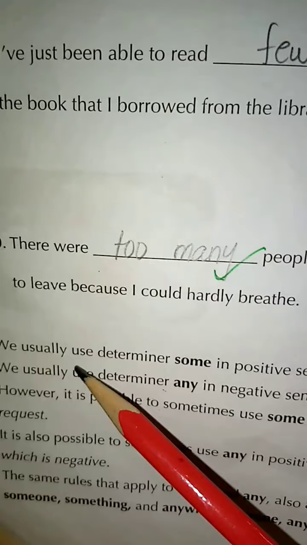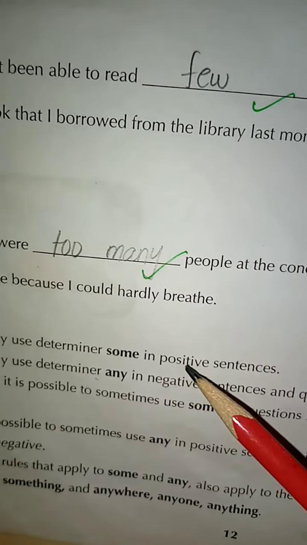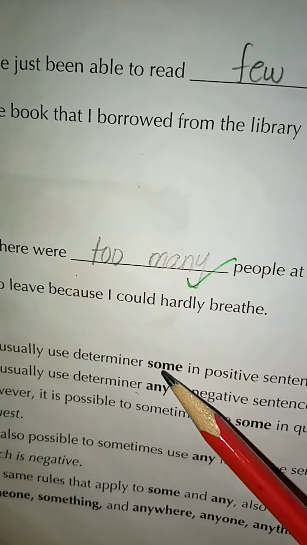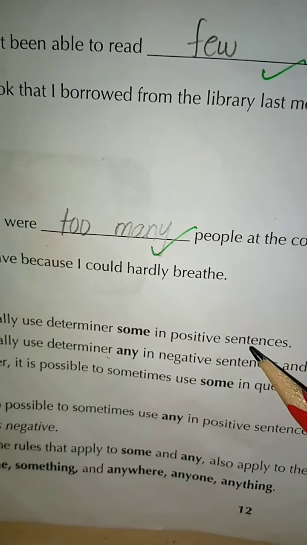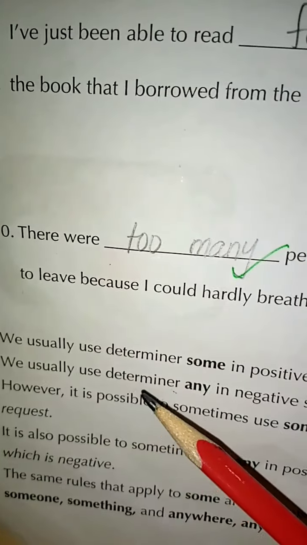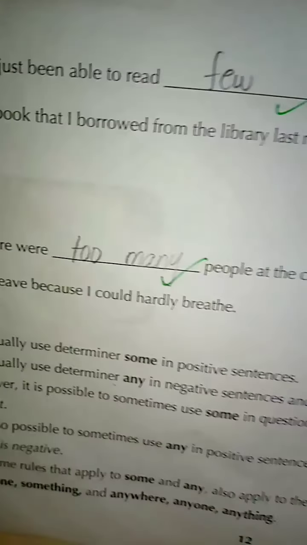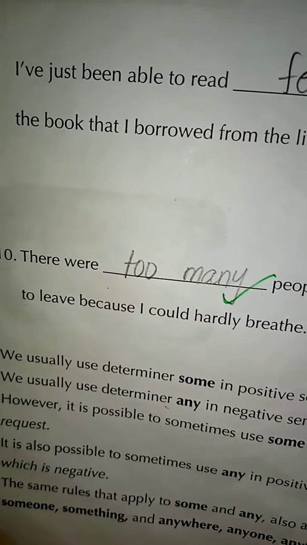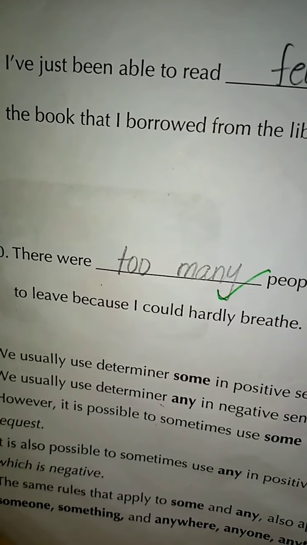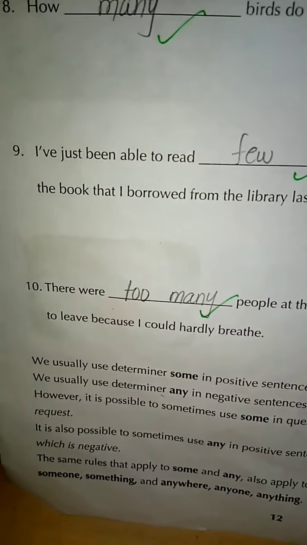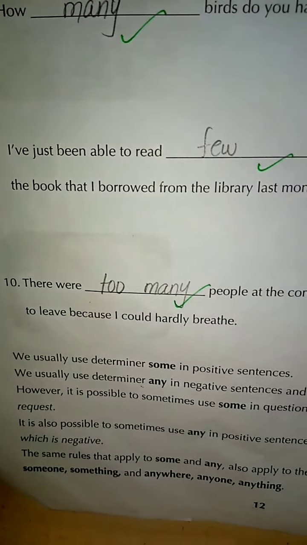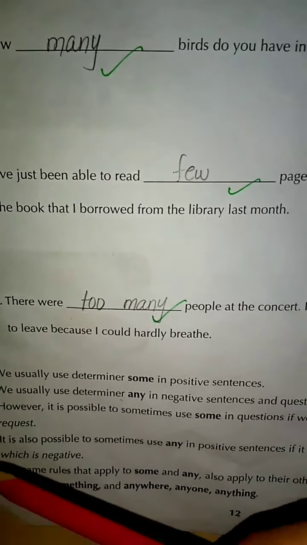We usually use the determiner some in positive sentences. We usually use the determiner any in negative sentences and questions. And we use any with negative sentences and question types of sentences.